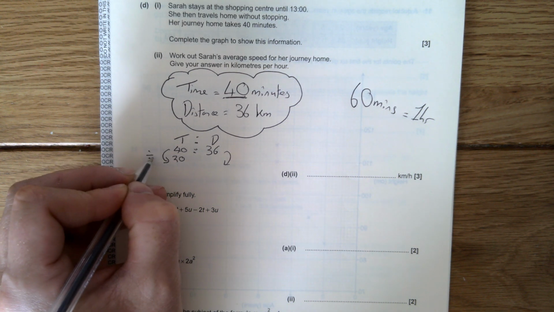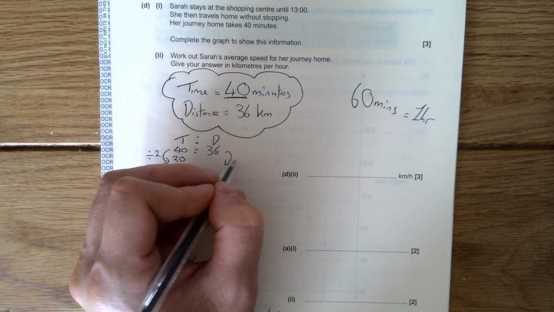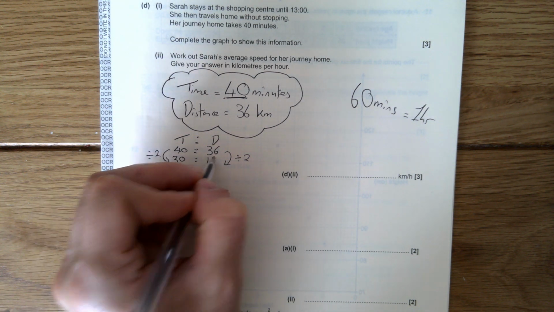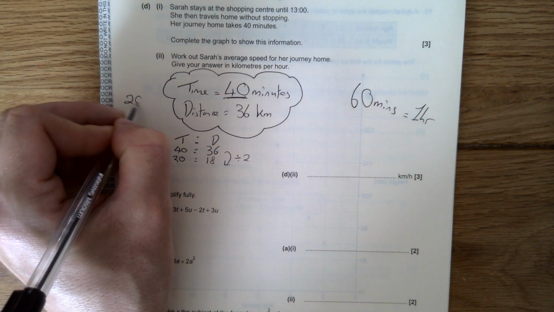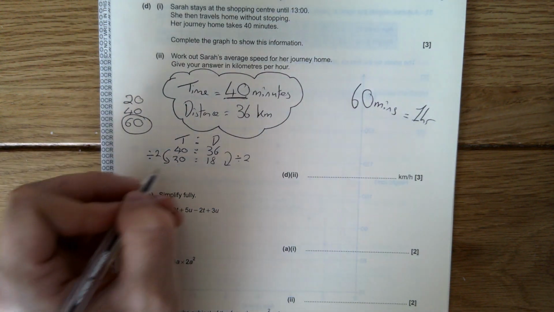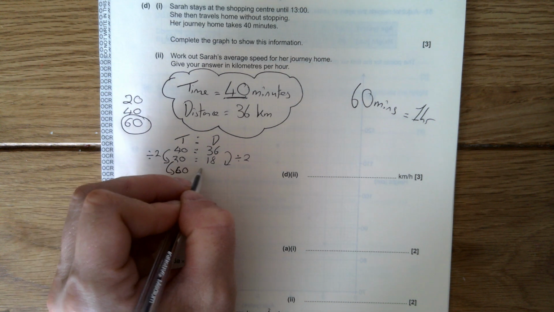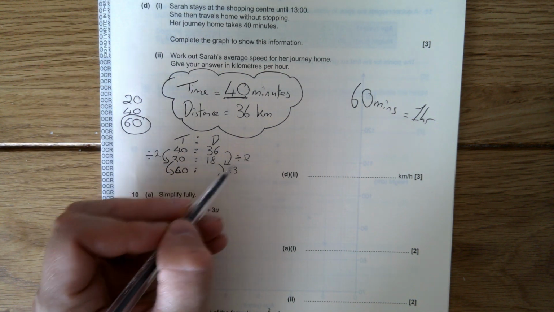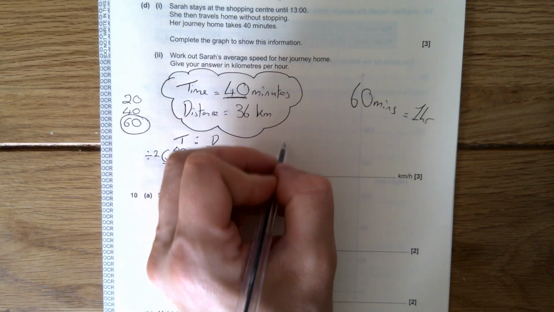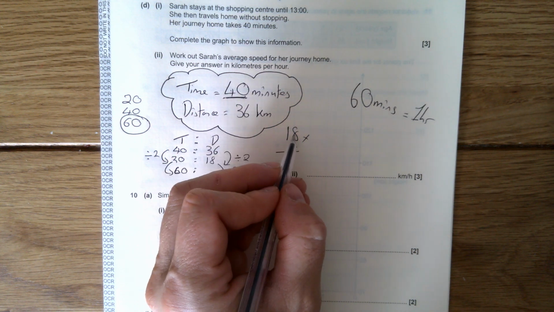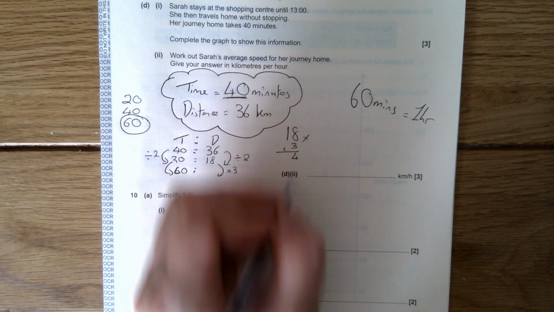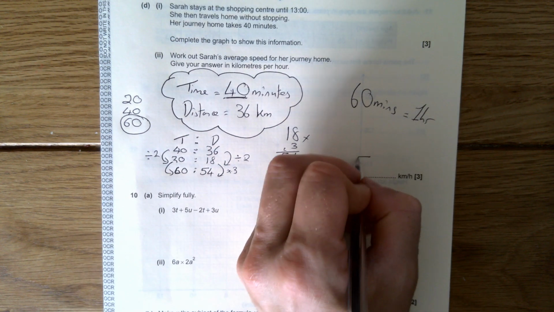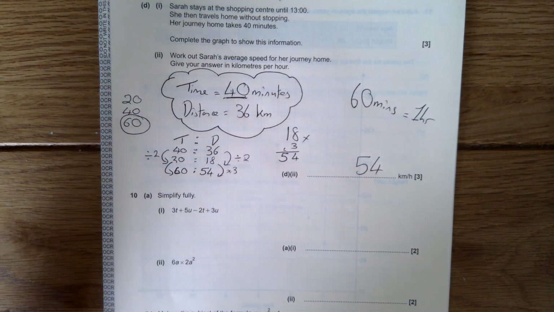So I'm going to half these because I know that 20 goes into 40. So divide by 2. That gives me that in 20 minutes I will have travelled 18 kilometers. And then on here I've got 20, 40, 60, that magical number. So I'm going to now take it up to 60 and multiply it by 3, which effectively is 2/3, which is what 40 minutes is. So 18 multiplied by 3, 8, 16, 24. 3 multiplied by 1 is 3, add the 2 is 54. So my speed is 54 kilometers per hour.